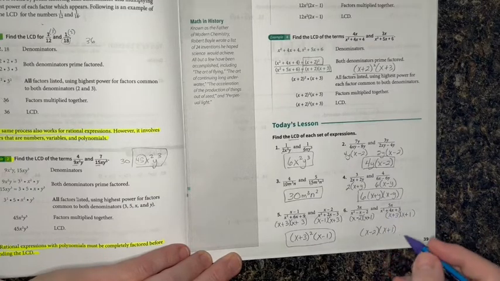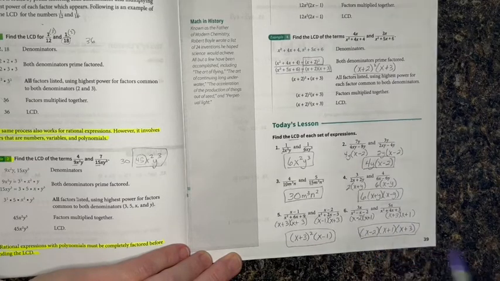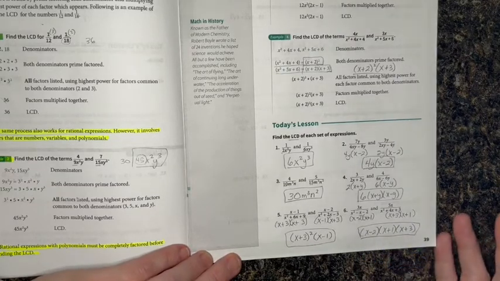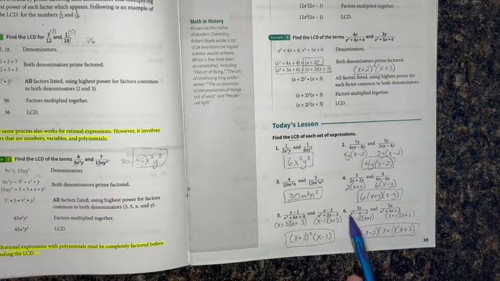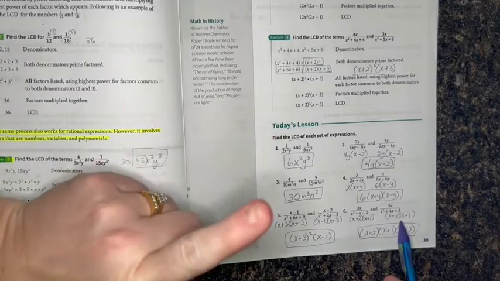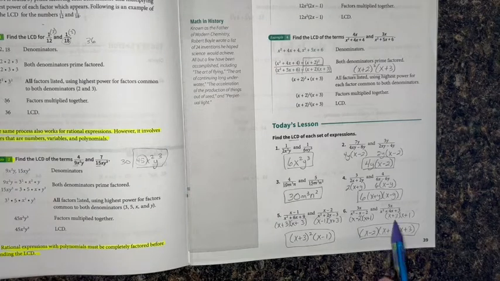And x plus 3, I need that. So this becomes my lowest common denominator. It's kind of big, right? It's a little bulky, but that's all right. It's what it is. We've got to take this x minus 2. They both have 1 x plus 1, so we put that 1 here, and then this one has an x plus 3 that we need.